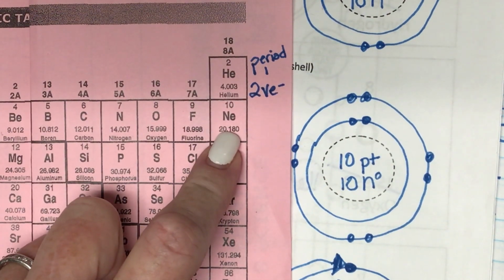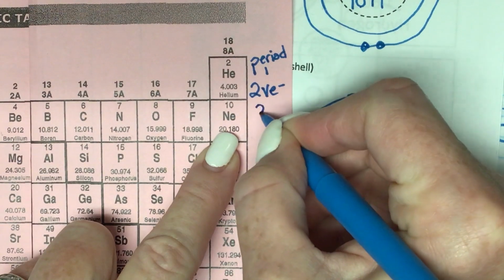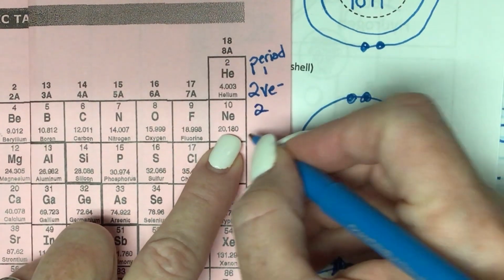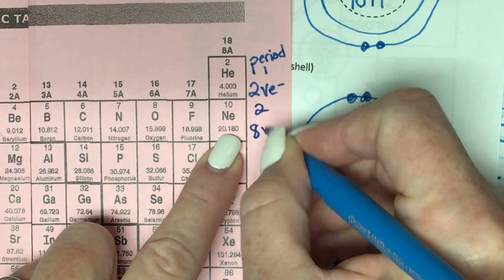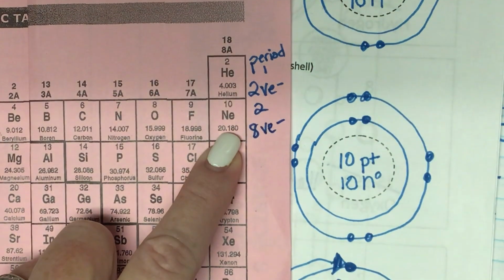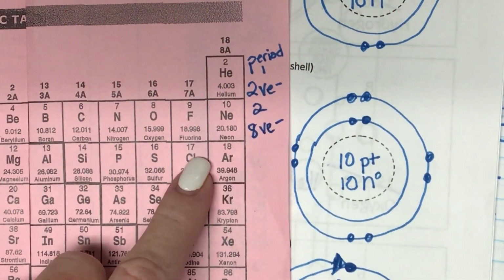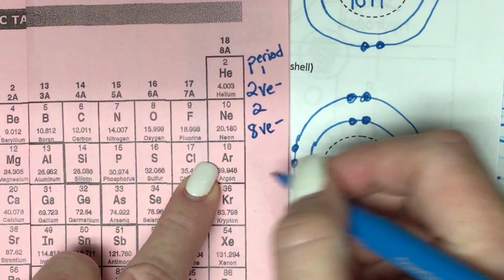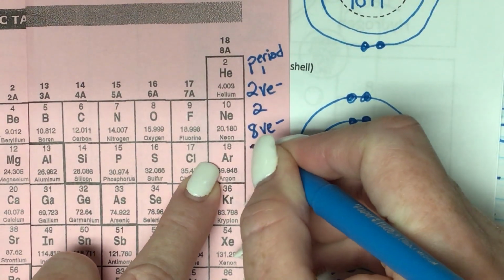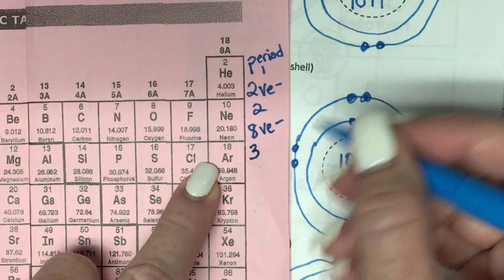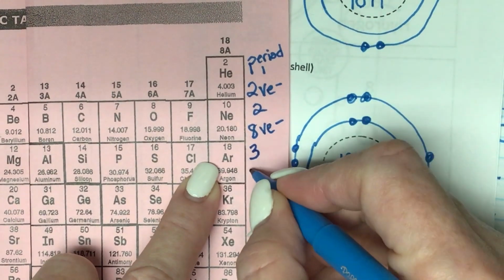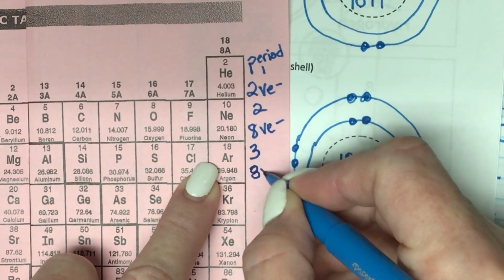Period 2 can hold up to 8 valence electrons. Okay, what period is this? 3, good. Period 3 can also hold up to 8 valence electrons, no more than 8.